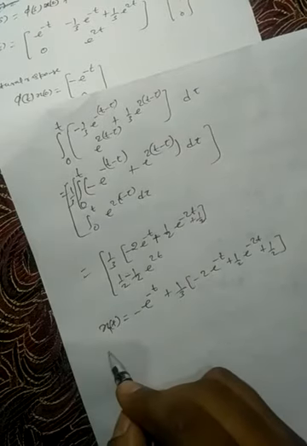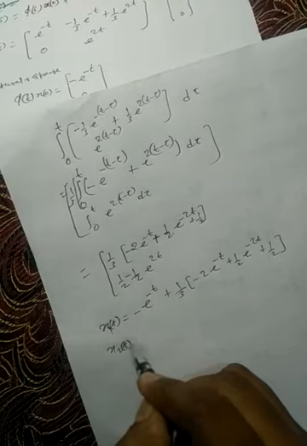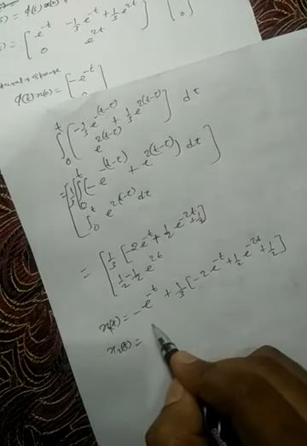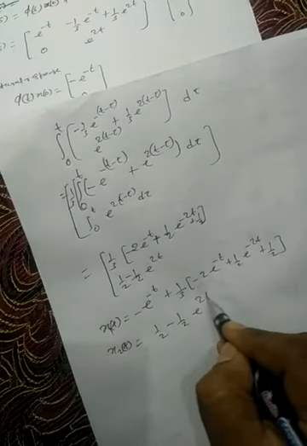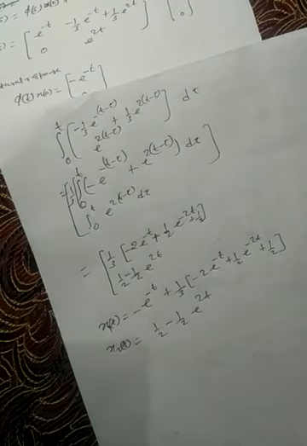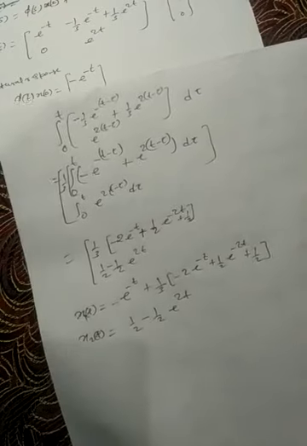Yeah, this one is x1t and x2t is simply 1 by 2 minus 1 by 2 e raised to 2t, right? This is the solution.